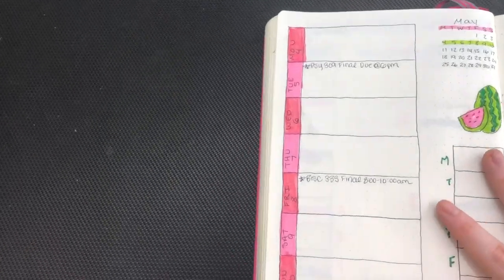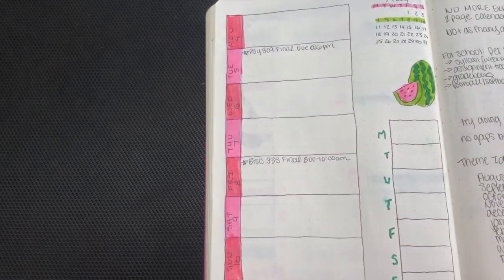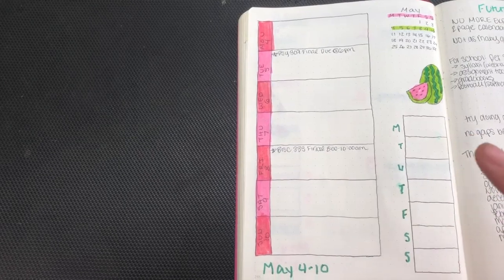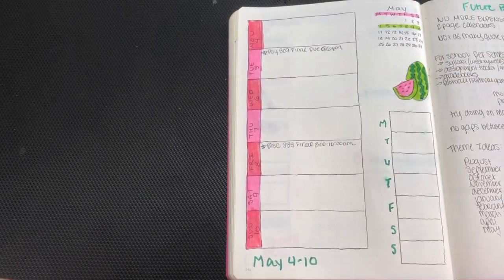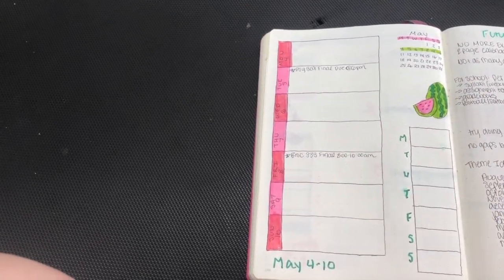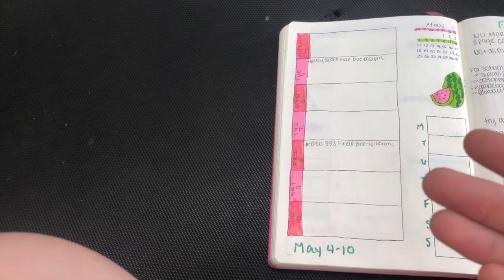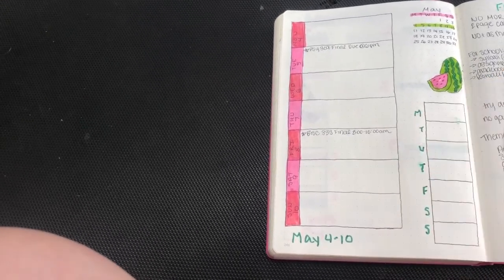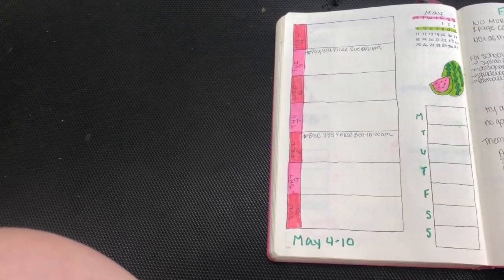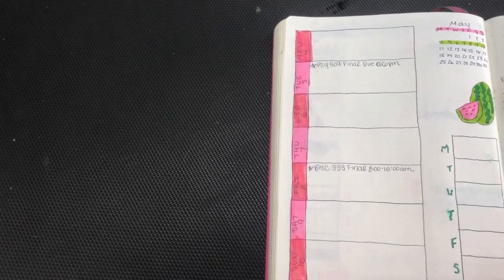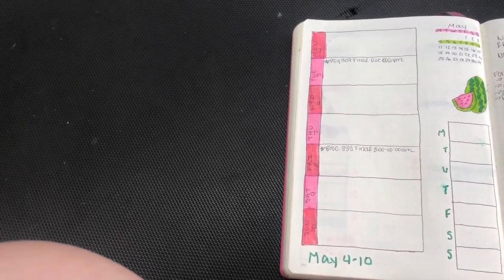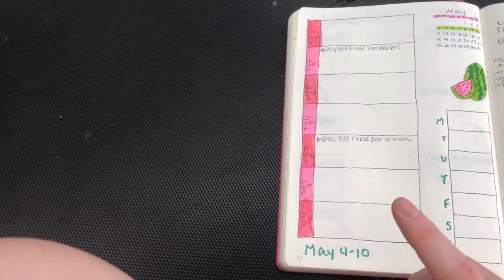Okay, so next I have my final exam week. It's the same setup pretty much in terms of everything that's on the page, but I have those two exams. Like I said, I have 5 classes, but I don't have the dates for those exams yet, so that's why I only have the 2 on there. But yes, it's the same.